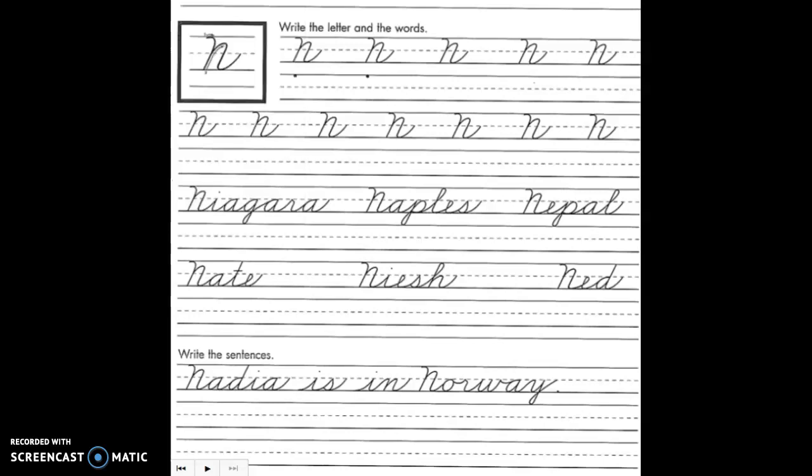We are going to be practicing capital cursive letter N. It has one step beginning at the top line. Curve your pencil slightly to the right, go to the bottom line, trace over part of what you just drew, go back to the bottom line and stop at the center line.